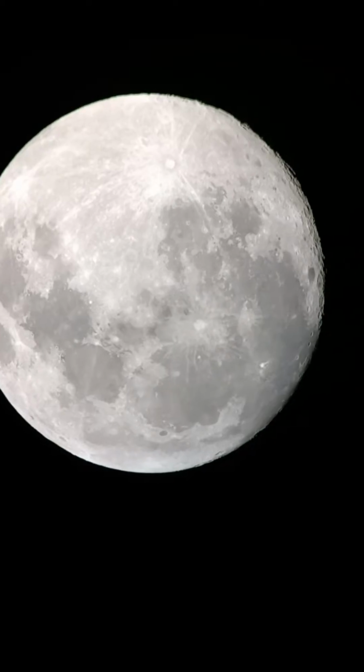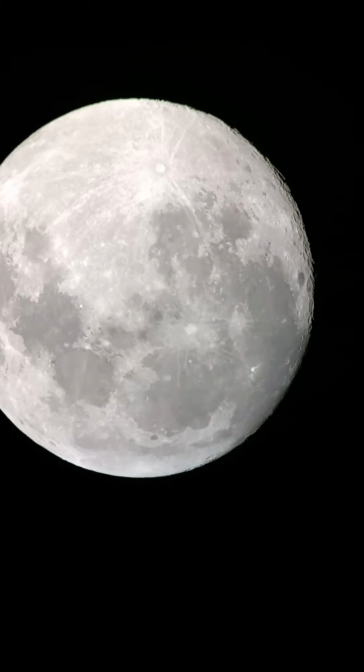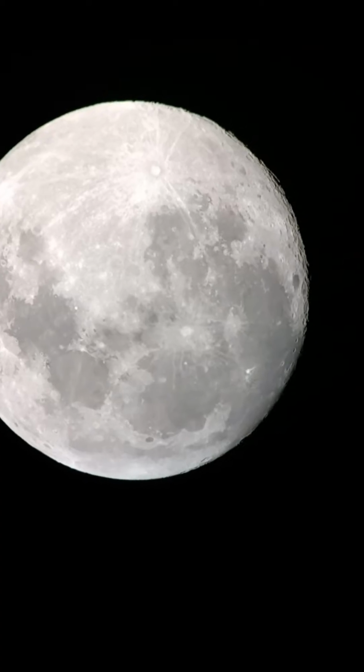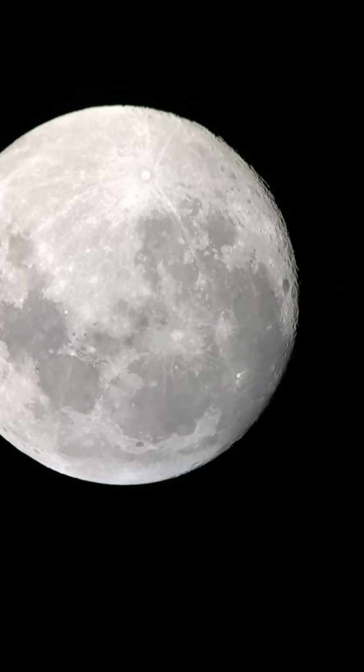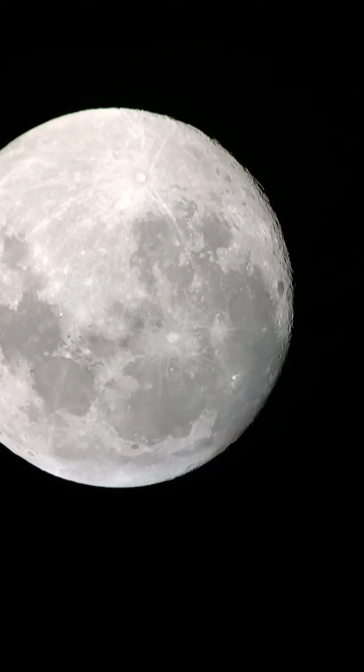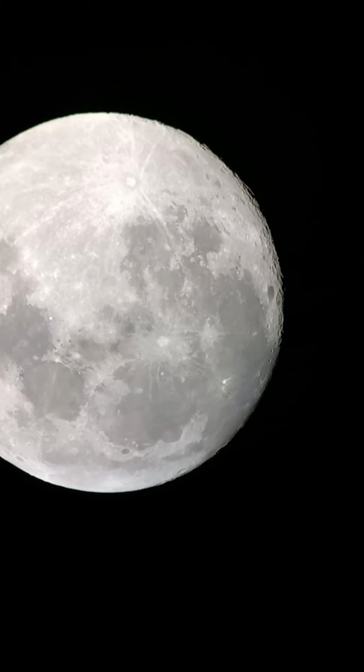When Neil and Buzz Aldrin were getting ready to land on the moon, they were flying over, and it was only half moon at that time. And so when they were flying over the darkened or the shadow side of the moon, they were actually flying over what is called Earthlight.